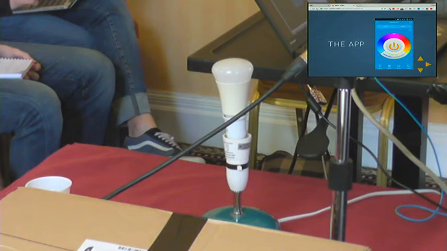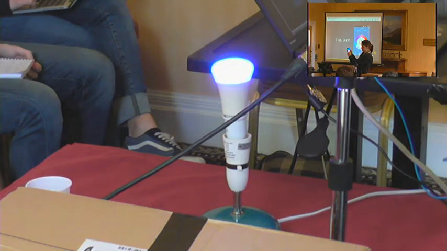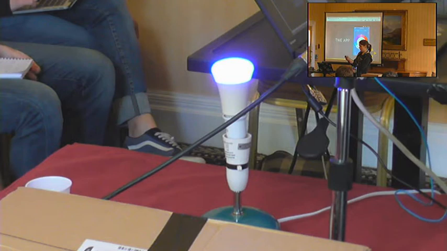Okay, so I'm connected to the light bulb. I'm going to switch it on. And the app gives me this little color wheel, and I can just use that to change its color. So that's quite cool, and that's a fun thing in itself. I'm going to disconnect that for now.